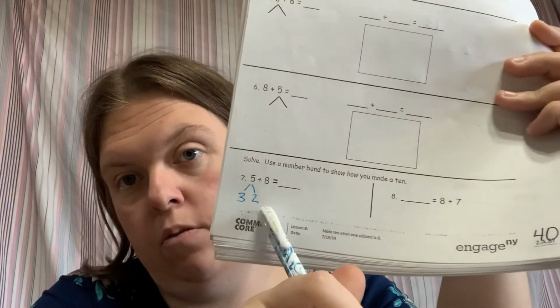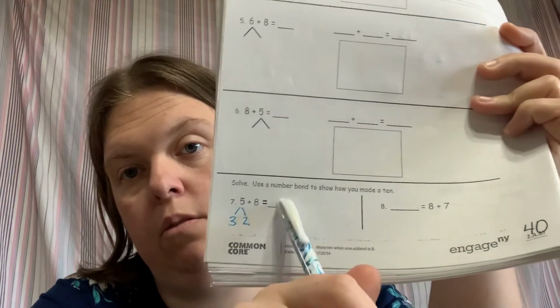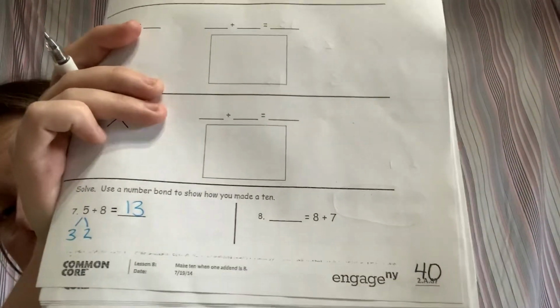Okay, so I borrowed 2 from the 5, so 8 and 2 is 10, leaves me with 3, so 10 plus 3 is 13. Okay? Do that for number 8. And that is everything for today.